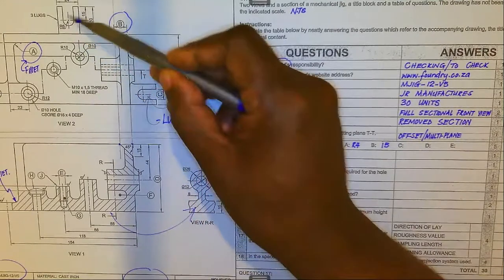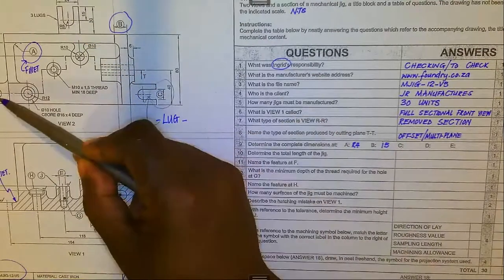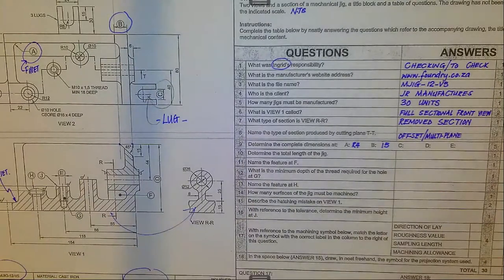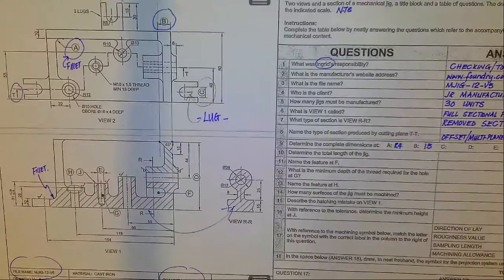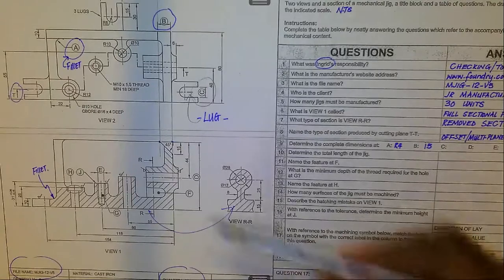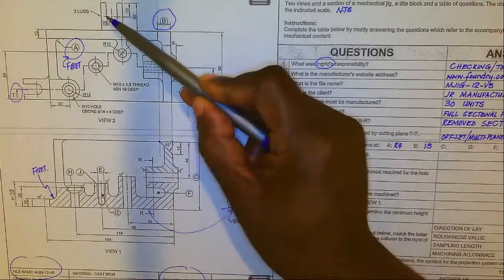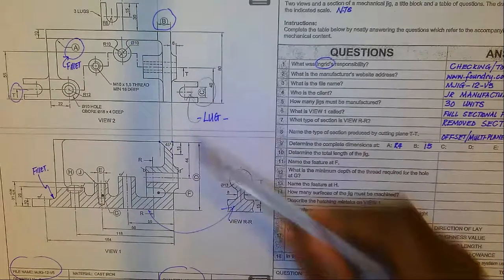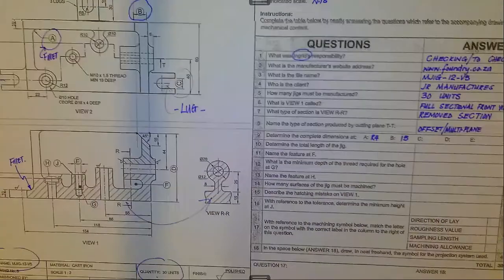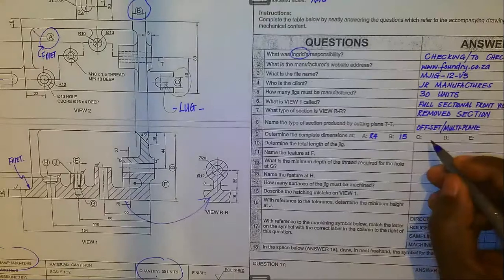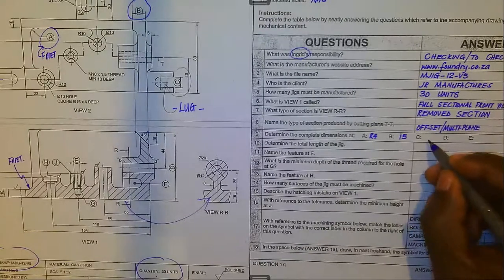This is the same as that. So the 3 lugs would give us the information that we want for the upper part. The distance from here to there, therefore, is equal to 12, which is 6 times 2. So we can write 12 there.